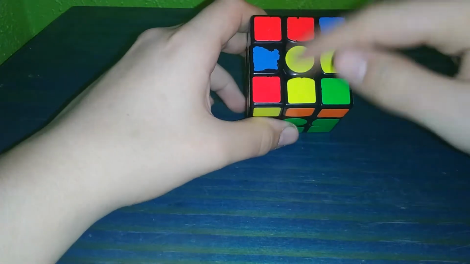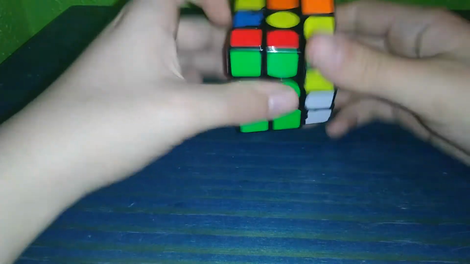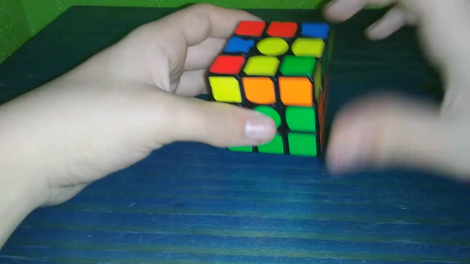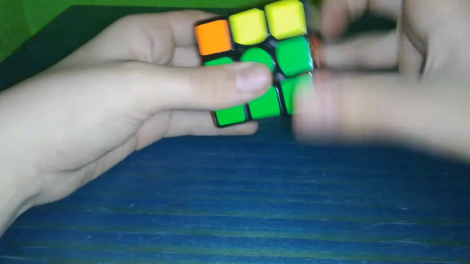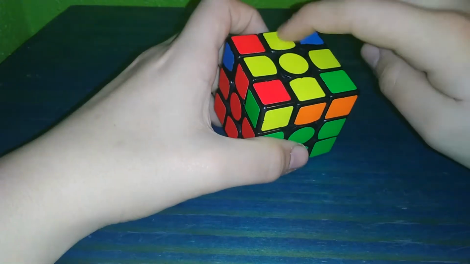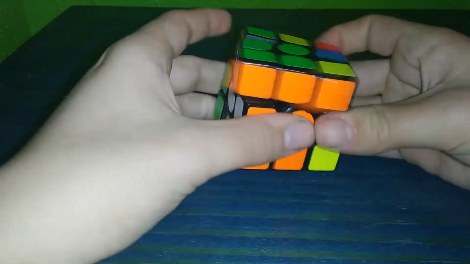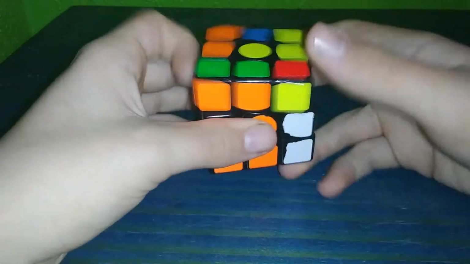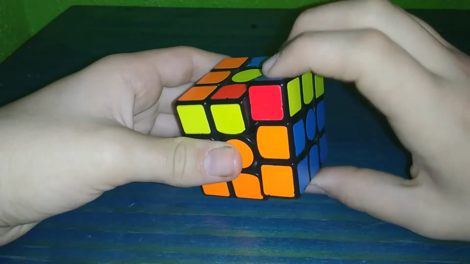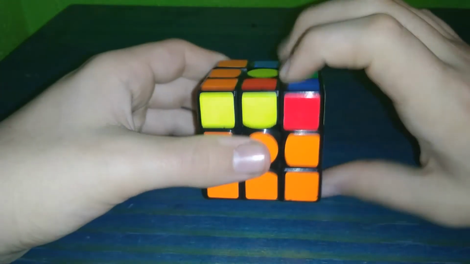So the first thing you want to do is get a cross on top. So there are 3 cases. You're either going to have a dot like this, an L like this, a line like this, or a cross like this one. So when you have the dot, this algorithm is a little hard, but it's actually 10 OLLs. So I messed that up. I thought it was 9, but it is 10.